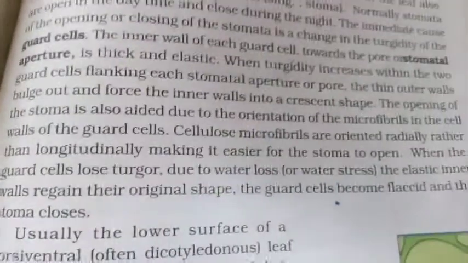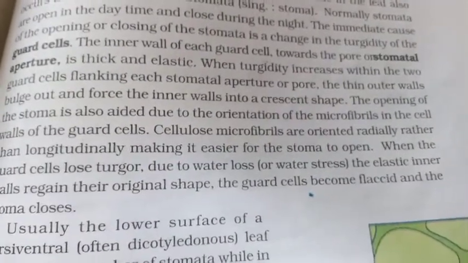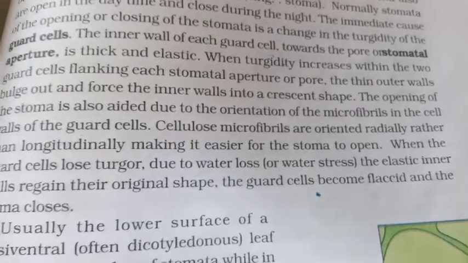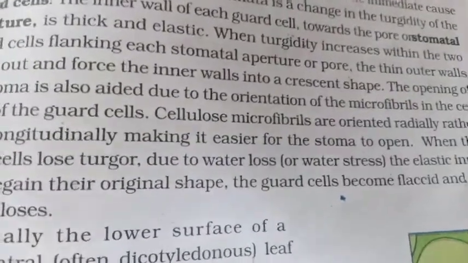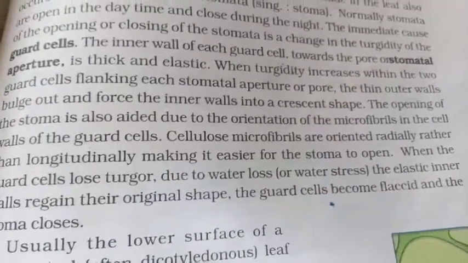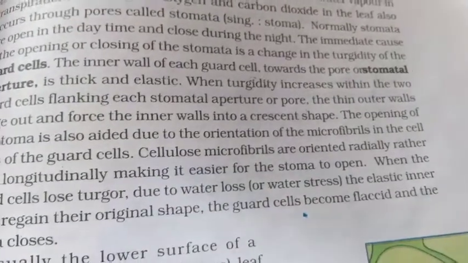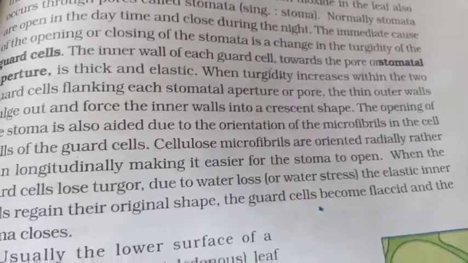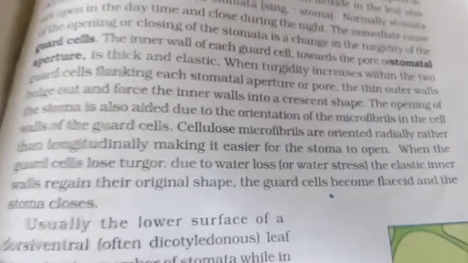As cellulose microfibrils are oriented radially rather than longitudinally, it is easier for the stomata to open, and thereby it increases its elasticity. And when the guard cells lose turgor due to water loss or water stress, the elastic inner walls regain their original shape, the guard cells become flaccid, and the stomata close.